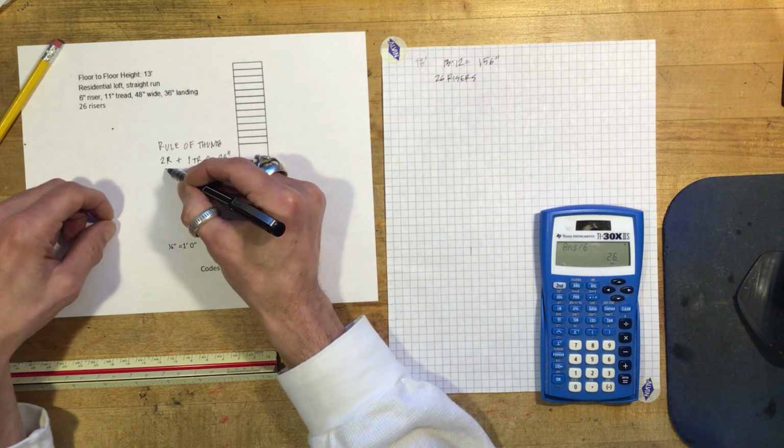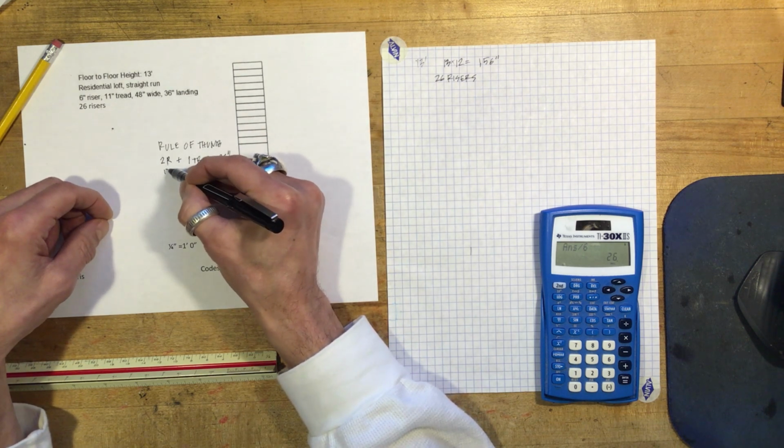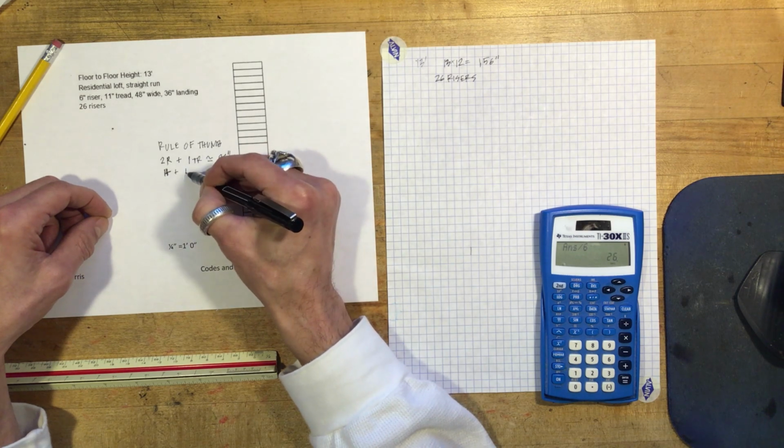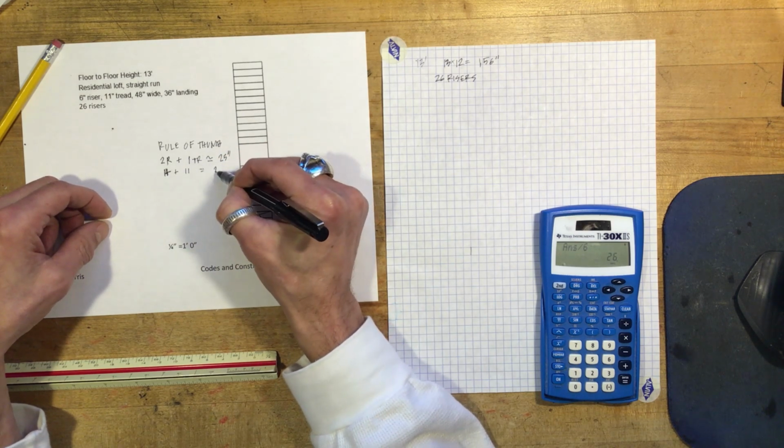So in the case of 7 inches, 2 times 7 is 14 plus 11, that gives us 25.